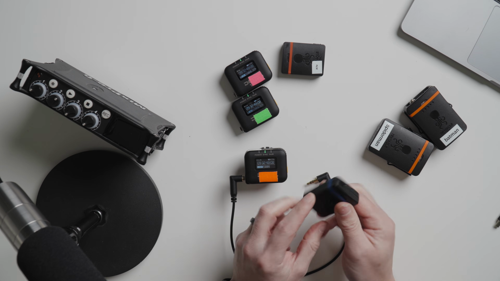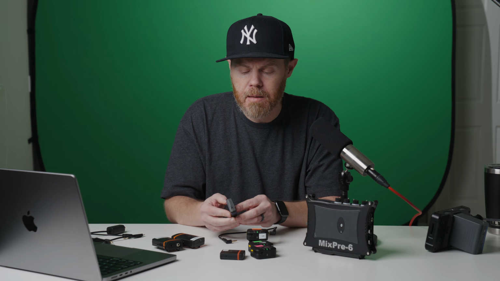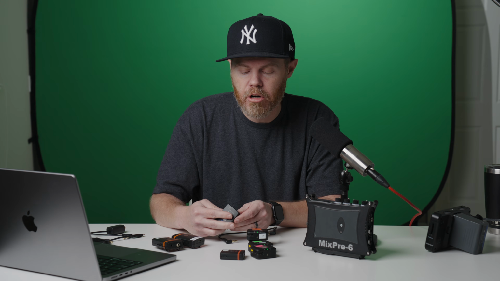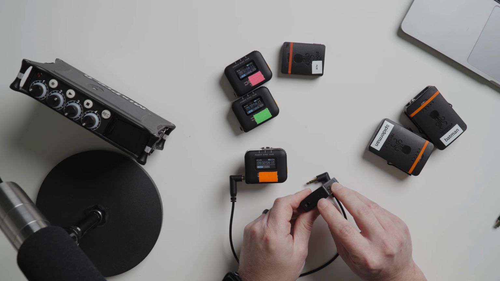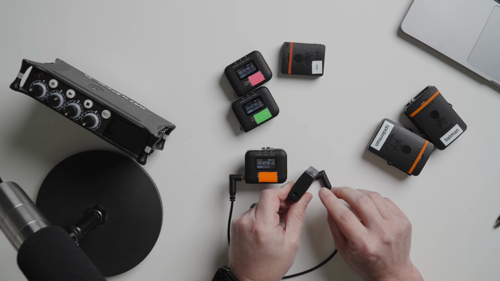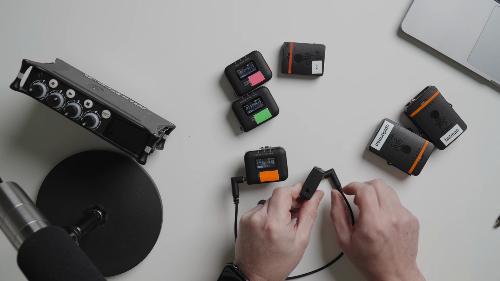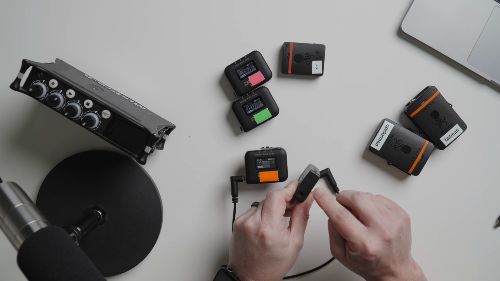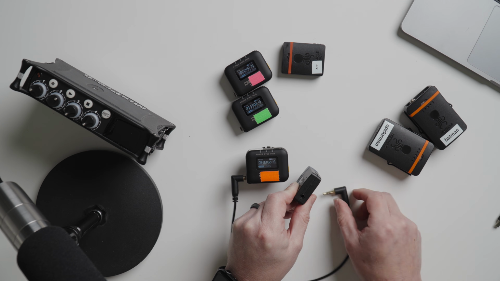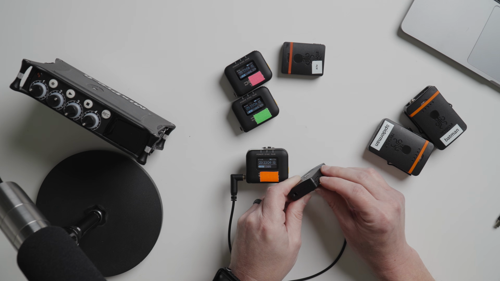The secret to getting these prepared so that they can accept timecode is a short turn on. Right now, it's already on, and you can see it's flashing green. Hopefully you can see that from the overhead camera. So this is generating timecode. If I put this cable in here now, it's not going to take that timecode.